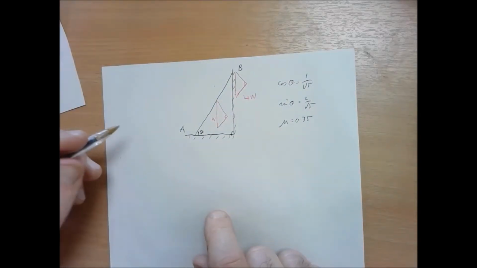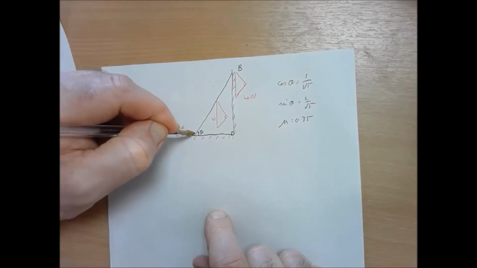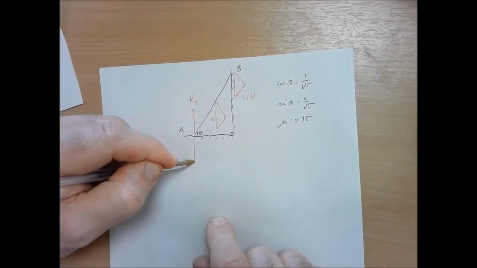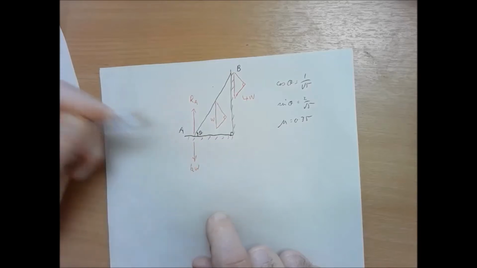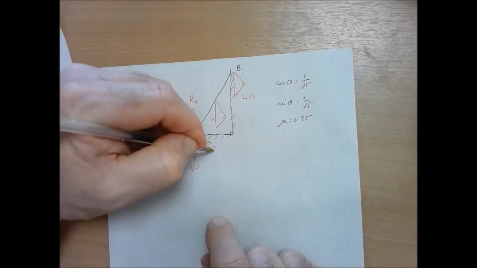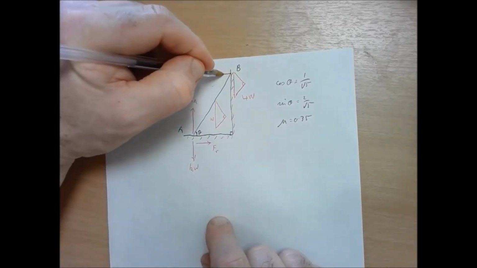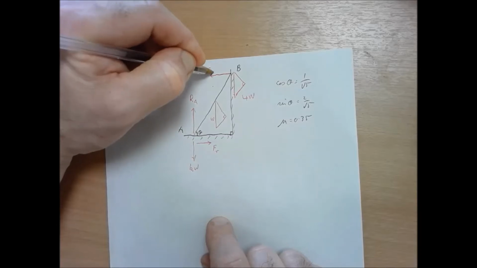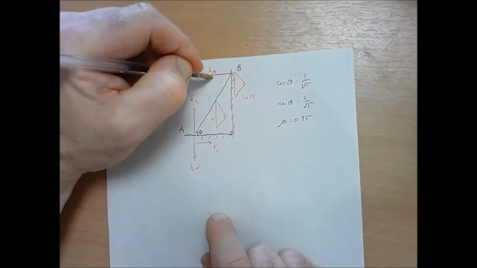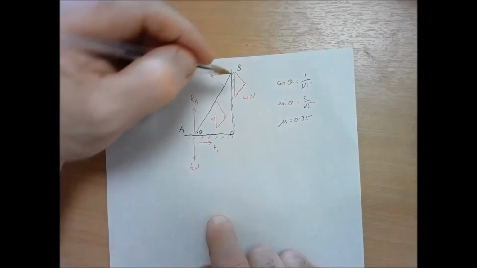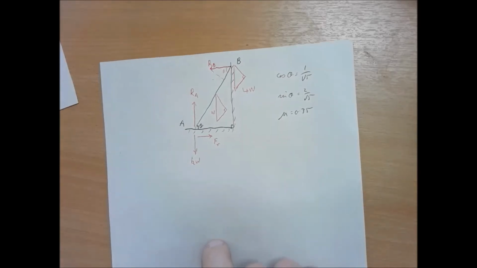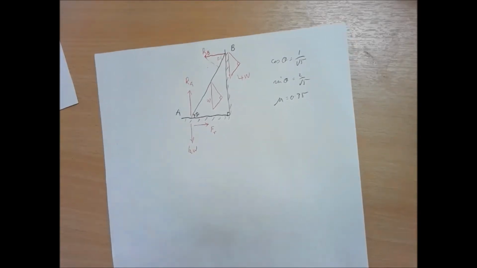I have got a reaction at A, but I've also got an added KW at A. Friction is still going to be acting inwards. And I've got a reaction at B. I can just split that up if I need to. And that is theta. And I think that pretty much covers everything.